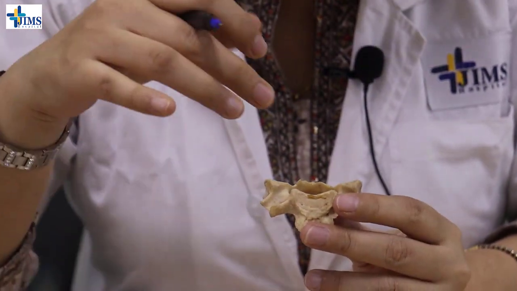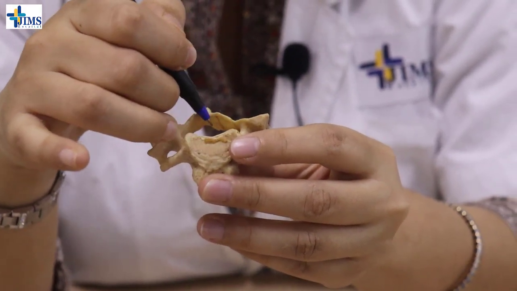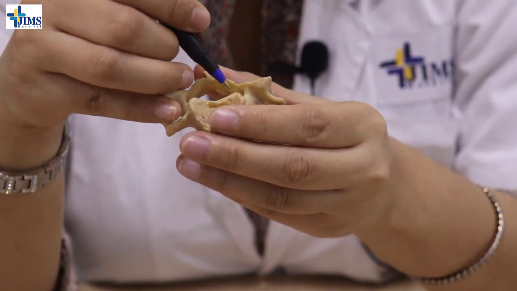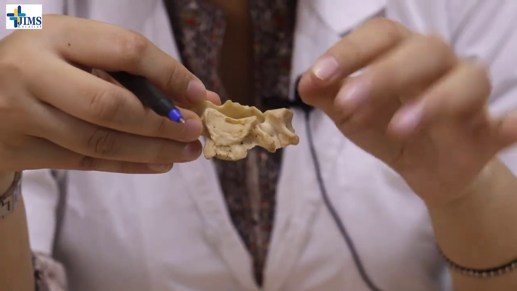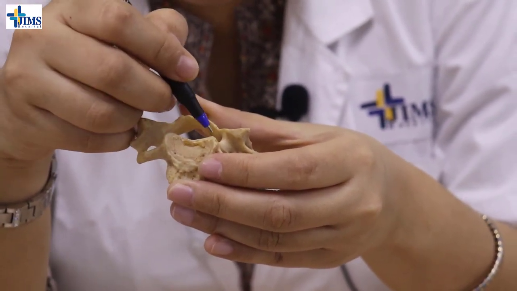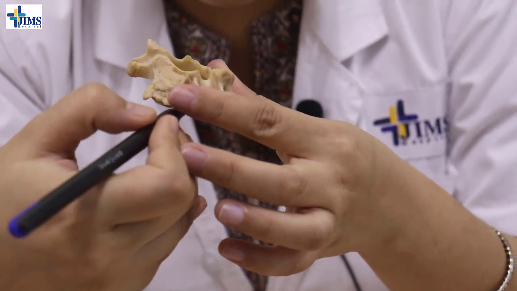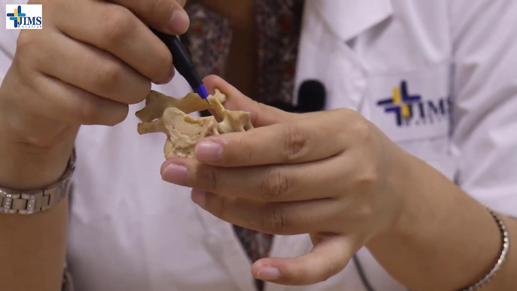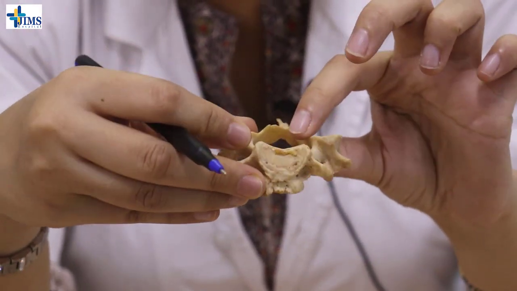Next, coming to the vertebral foramen. It is somewhat enlarged and triangular. It is enlarged in order to accommodate the cervical enlargement of the spinal cord. Here you will see the pedicle. The pedicle is directed backward and laterally from the middle of the body, between the superior and the inferior surface. Here also we will have the pedicle. Next we have the lamina here.